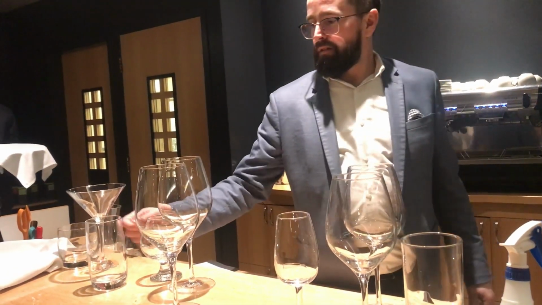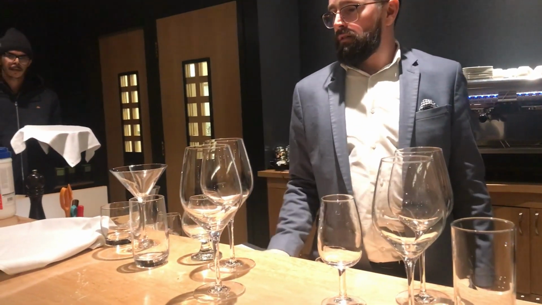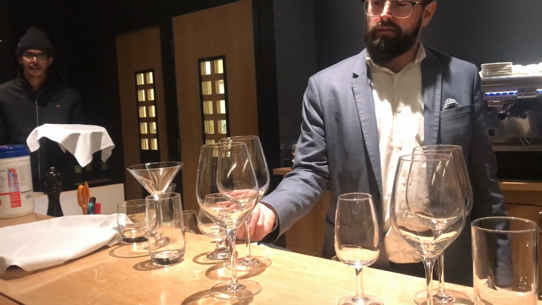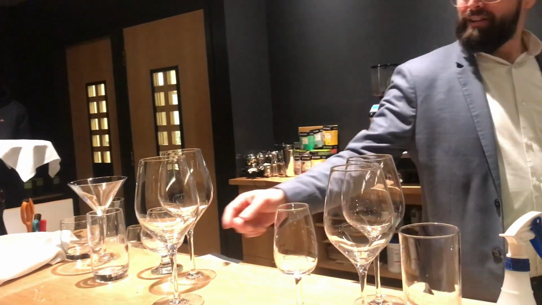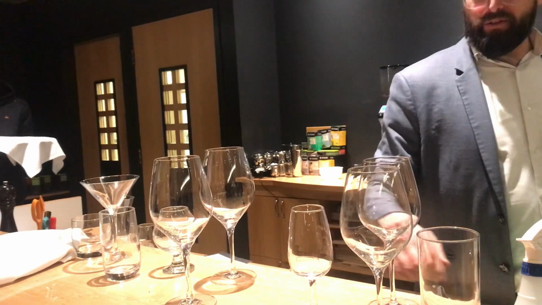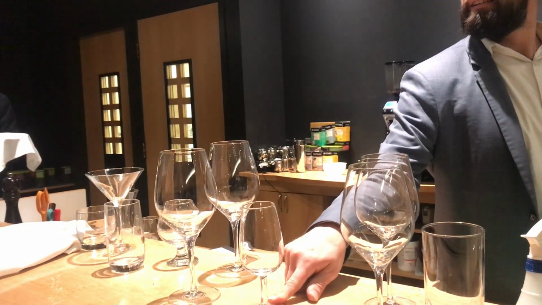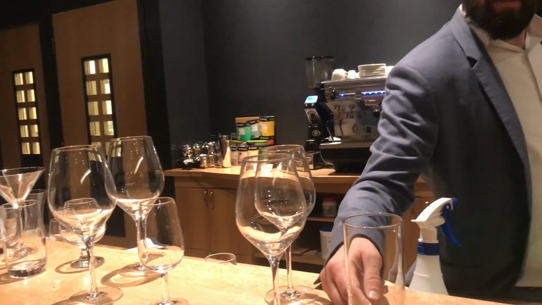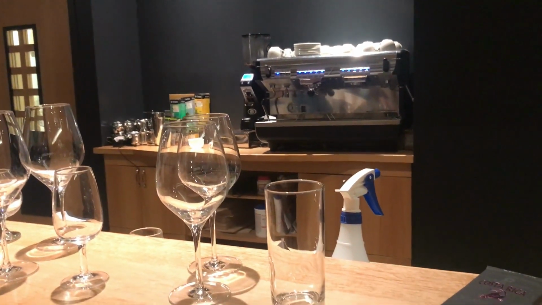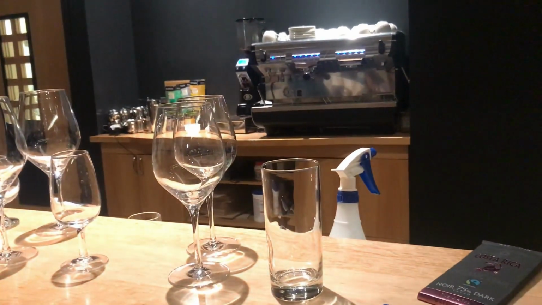So again, old fashioned. Martini. Water. Snifter, there you go. 22 ounces, 17 ounces. Now, highball. Old fashioned. Highball.